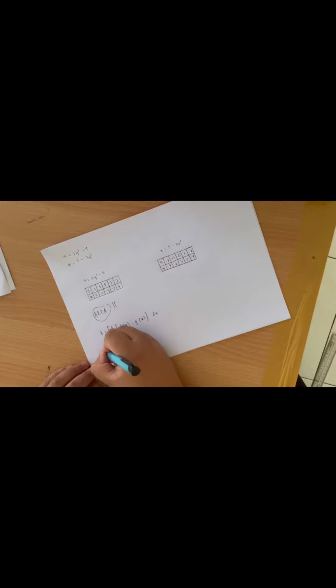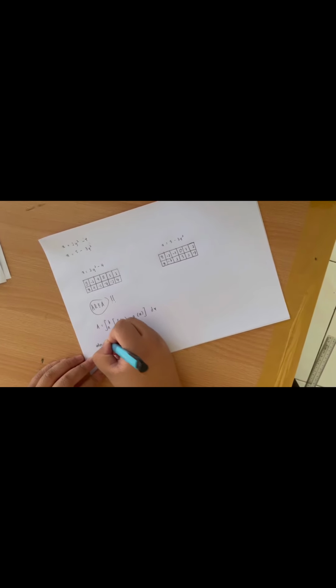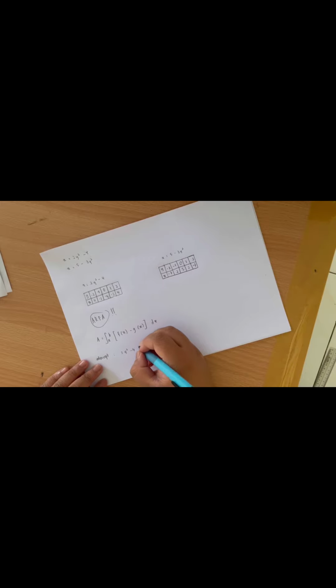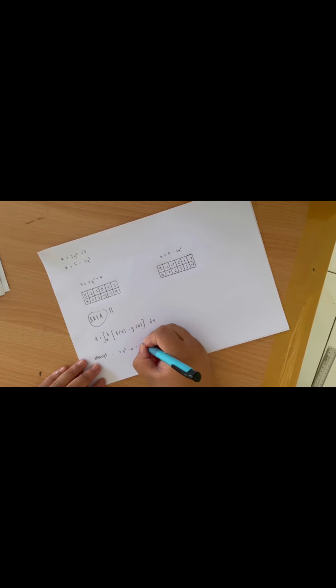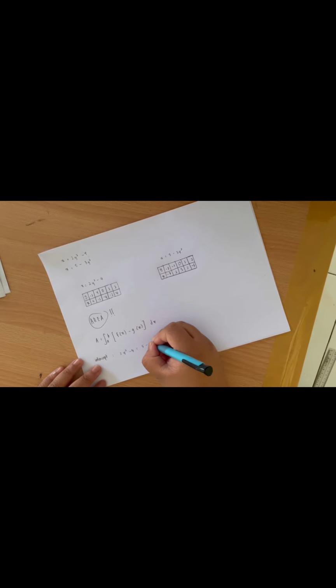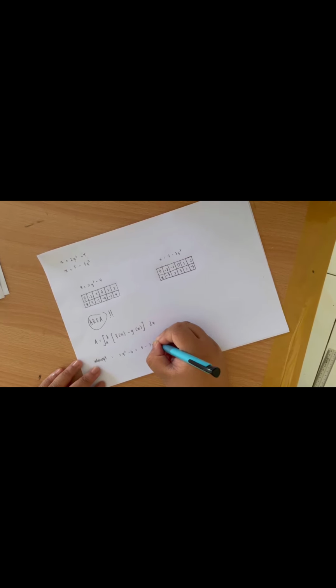So from here we need to find the intercept. Okay, so y power of 2 minus 4 equals 5 minus 3y power of 2.